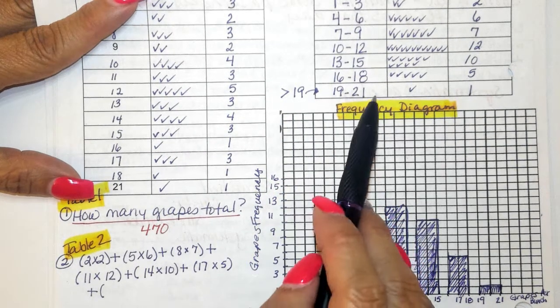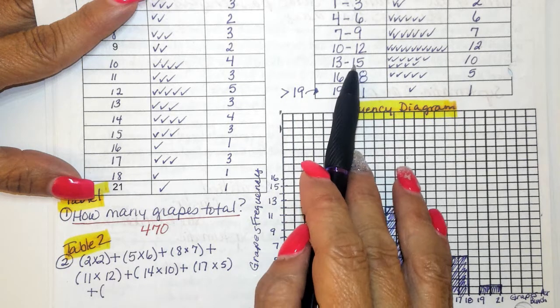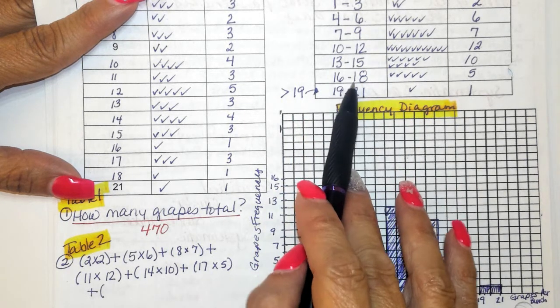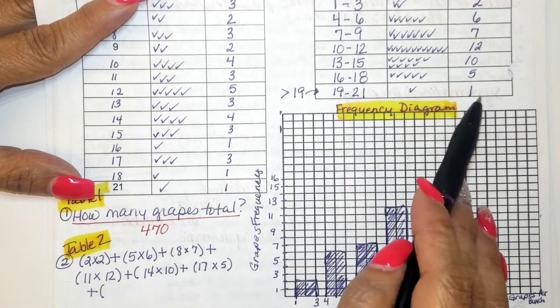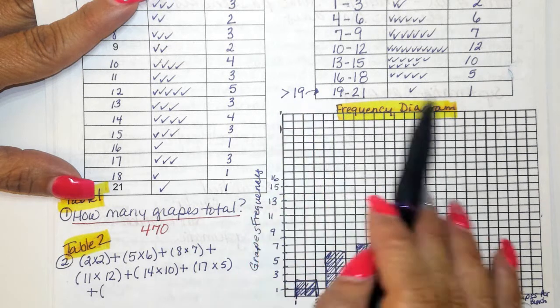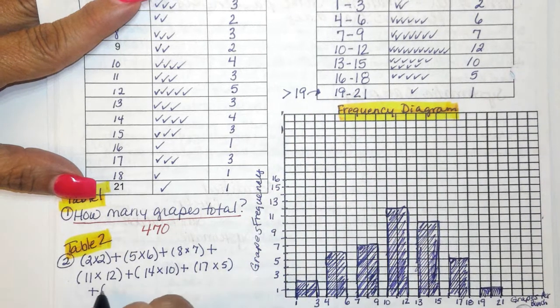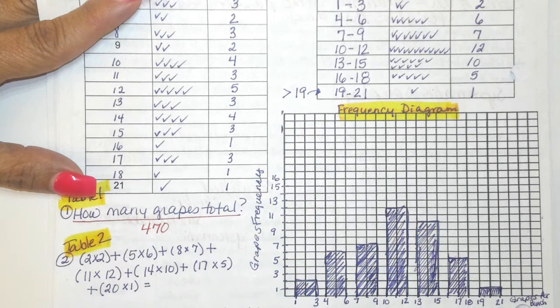This one depended on how we did it. Now we did 19 to 21 to keep it still the distance of 3. So we would say 20 once, but if you did it this way, you would say 19 one time. So depending on that, it'll give us one more. I'm going to go ahead and do 20 times 1, and we're going to add all this up.